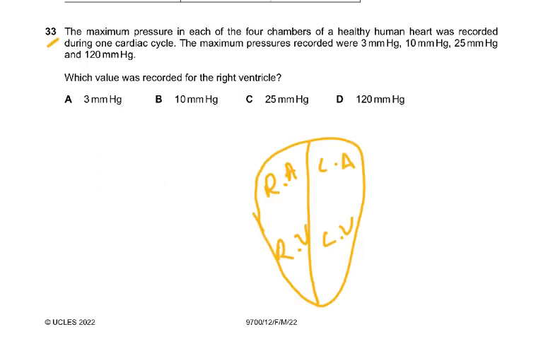Now, question 33. The maximum pressure in each of the four chambers of a healthy human heart was recorded during one cardiac cycle. The maximum pressures recorded were 3, 10, 25 millimeters of mercury, and 120 millimeters of mercury. Now, I would try to fit these in. I would know that this would be 120 millimeters. Why? Because this was the highest pressure, generated in the left ventricle, because it has a very thick wall. It has to send the blood all around the body. And then you have a choice between 3, 10 and 25.